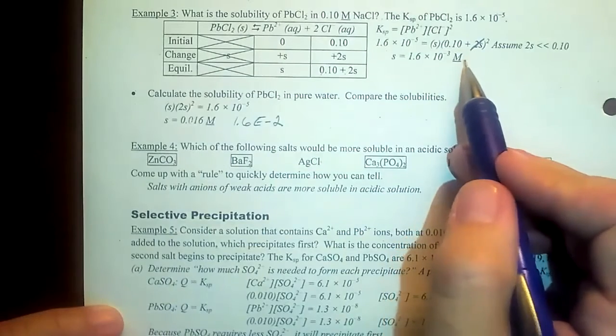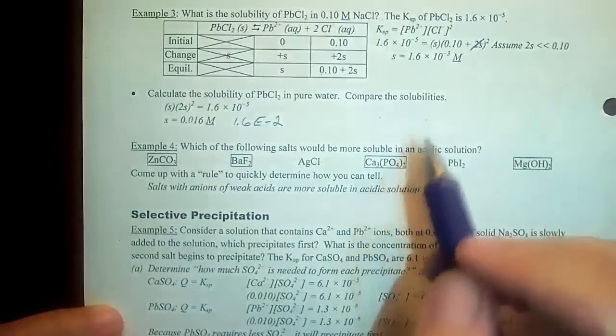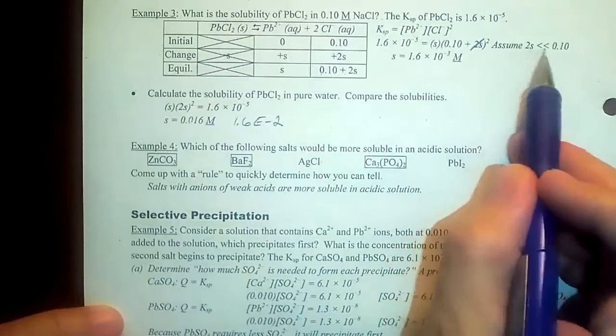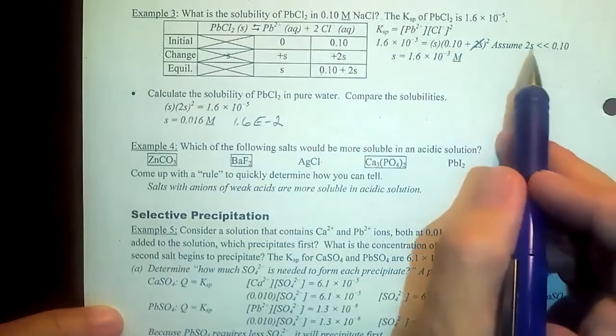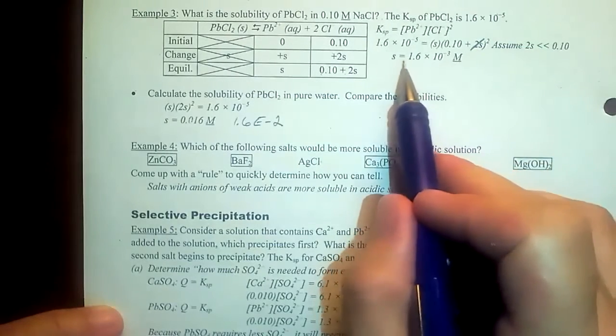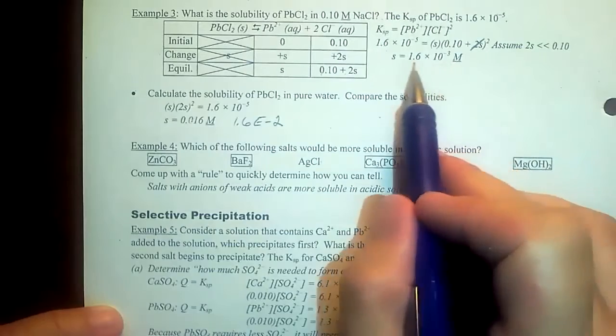I'm going to cross it out and say forget it because it won't matter by the time I get done anyway, so there's no real point. That lets me out of the quadratic formula. See, assume 2S is much, much smaller than 0.1 to the point where I can just cross it out. Then I solve for S, and that's the molar solubility.